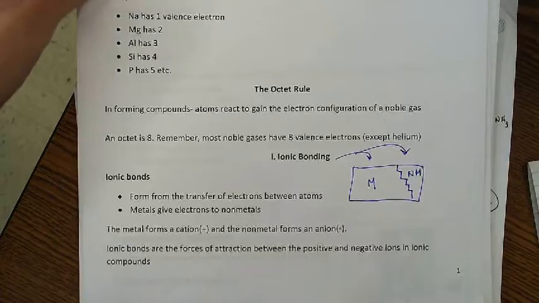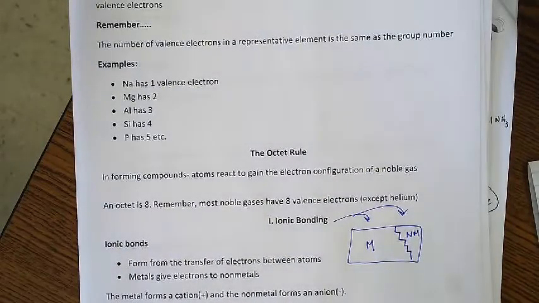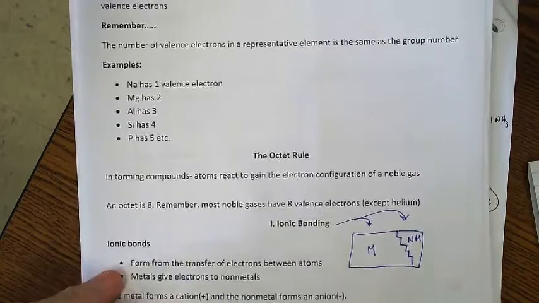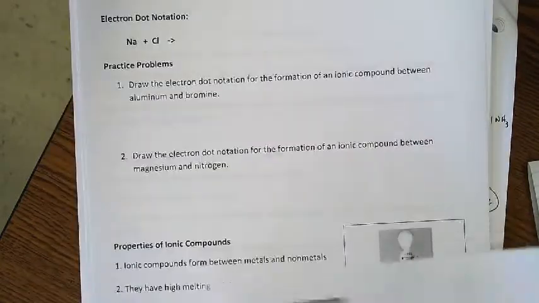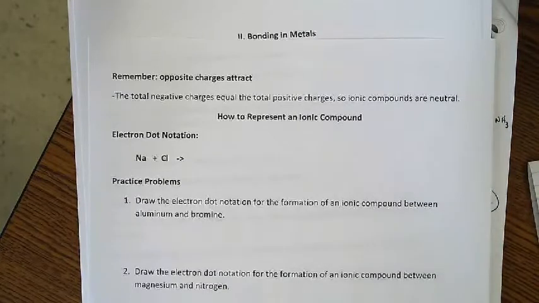So how do they go together? Metals, remember, have 1, 2, or 3 electrons in their outer shell. They would love to give them to the nonmetals because they have like 5, 6, or 7. And so that's a great way for the metals to give electrons to nonmetals. Once a metal gives up an electron, it becomes positively charged. A nonmetal accepts an electron, it becomes negatively charged, and opposites attract, and that's what holds these ionic compounds together.